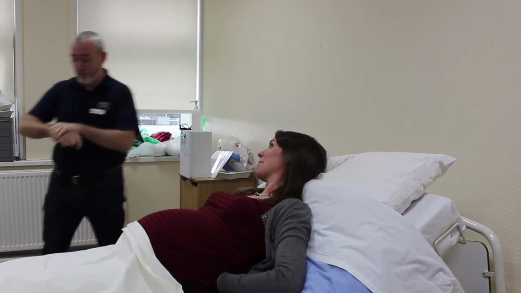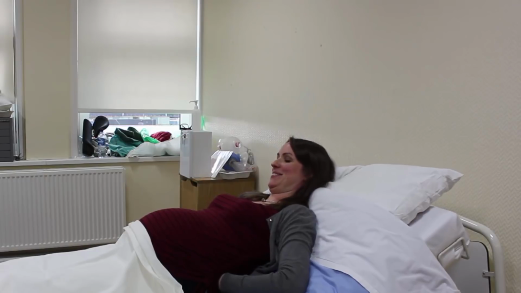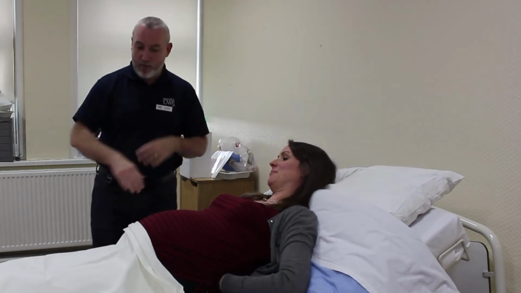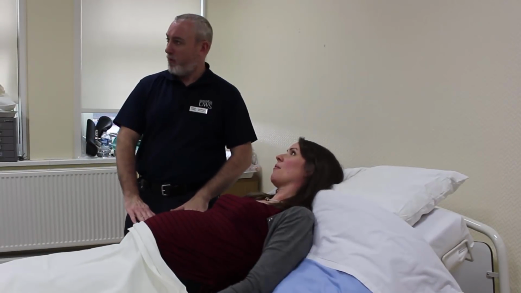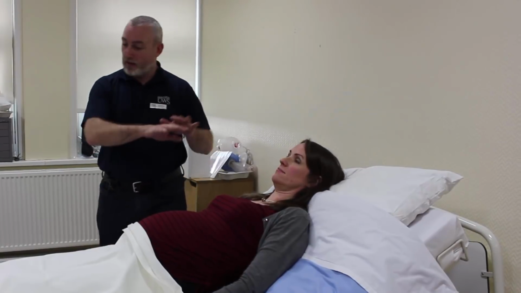So maybe just a little bit flatter, so we want her to be semi-recumbent. So Susie, I'm just going to pop the top of this bed down just a little bit further. Okay there? That comfortable enough for you? So that is reasonably semi-recumbent. I'm not overly concerned about putting a wedge in just now because we've not got Susie completely flat, and this allows her to be comfortable.